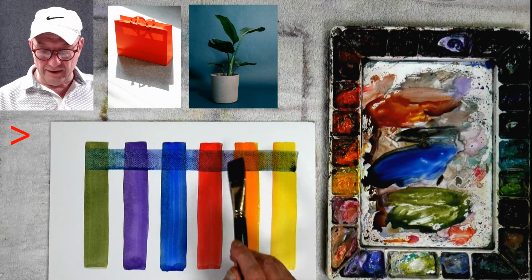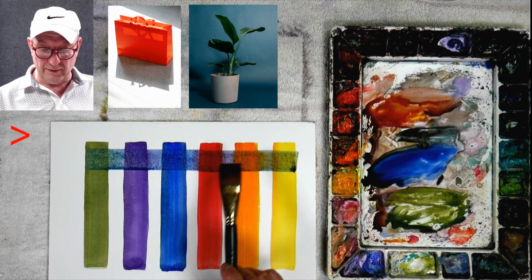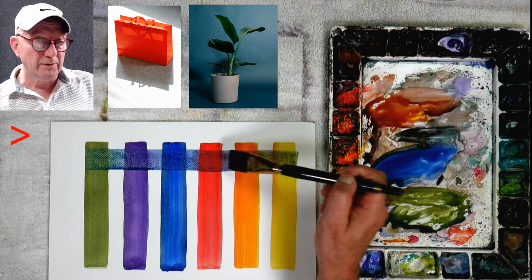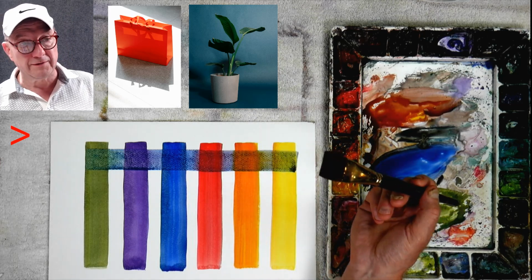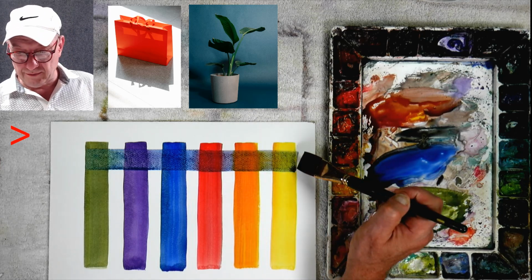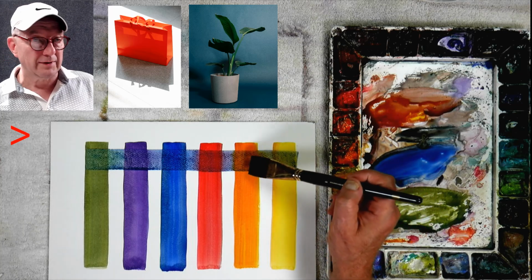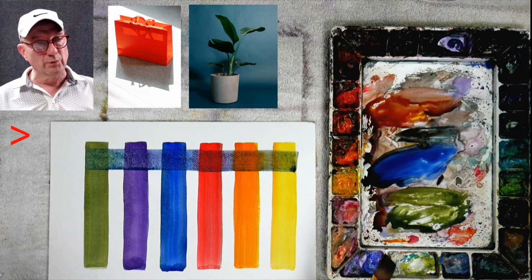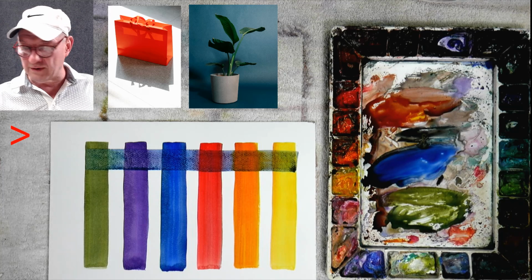But when you get over here to the blue on the red, that kind of makes it purple, which is not too bad for a shadow color. But on yellow, it turns green, and on orange, it kind of takes it brown. So it would work okay, but let's try a warm color now across it.